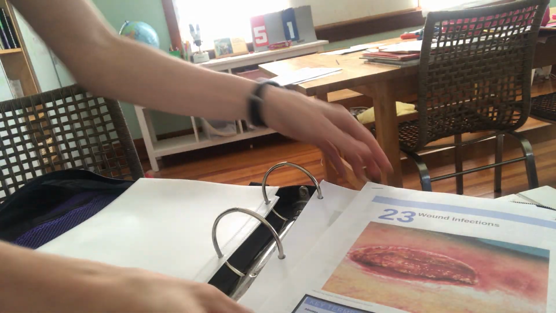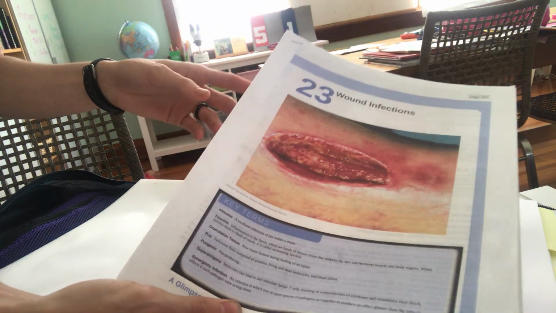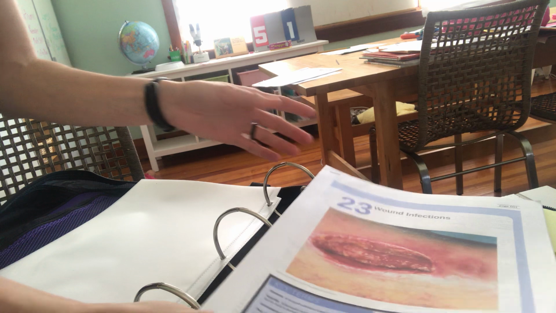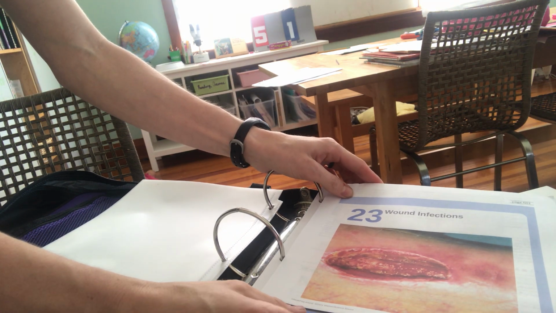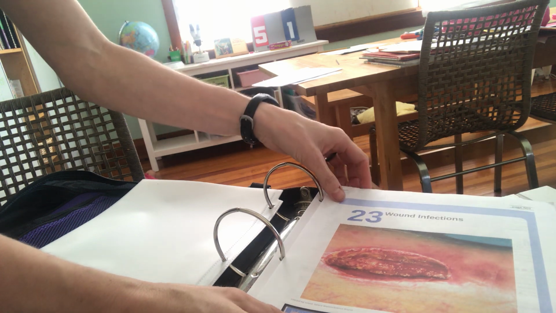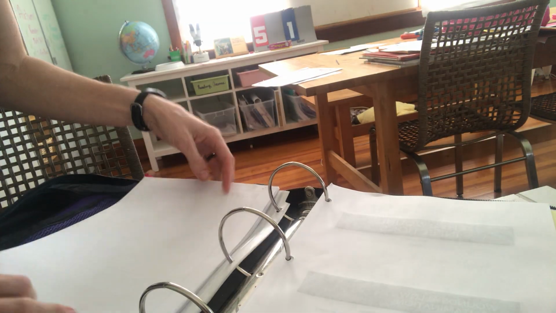I kept this in a page protector in the front of my book, and I just referred to it a bunch. I did not have the textbook in print, but I did, look how pretty, I did have the PDF, and so I would print it chapter by chapter. Towards the end for this last one, I did not print out all the chapters just because it was so much information, and I wasn't really looking at the book so much by that point. But I did have that. I never even used this one.